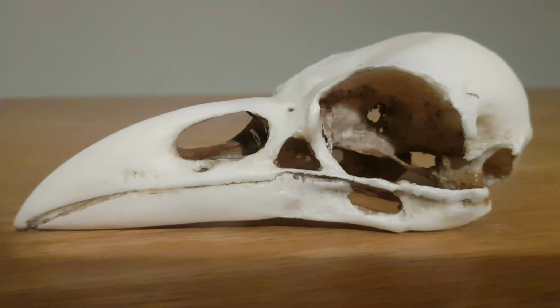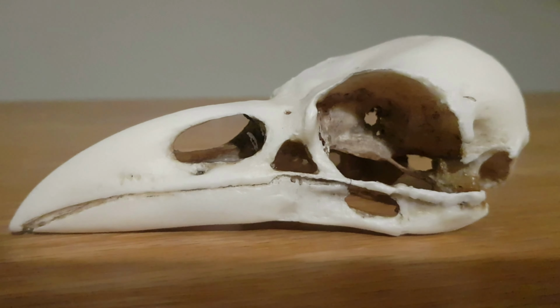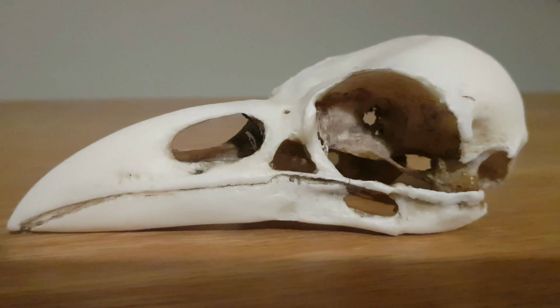Ravens are of course the largest of all the corvids, and they are also the largest in the family of birds known as passerines, often referred to as perching birds. So everything from your sparrows to your finches to your starlings to your thrushes and blackbirds, right up to corvids, which include jays, magpies, jackdaws, nutcrackers, crows, rooks, and of course this guy, the raven.